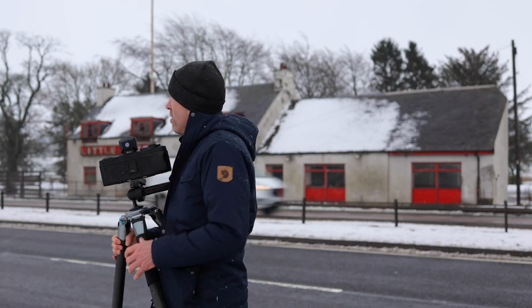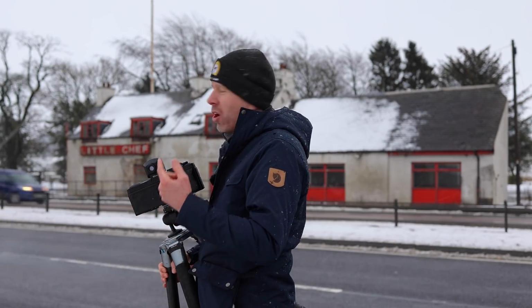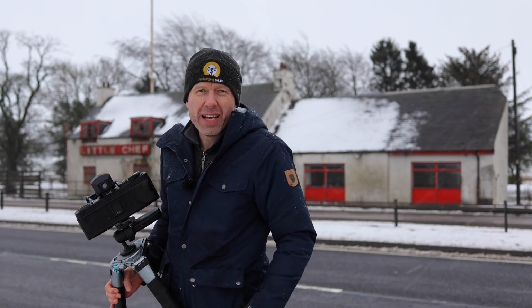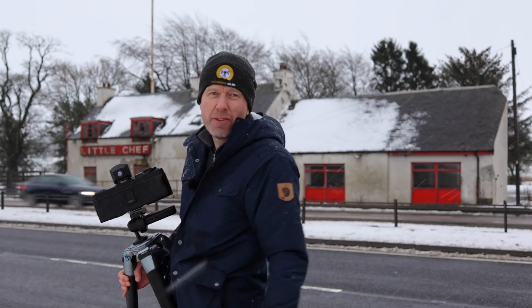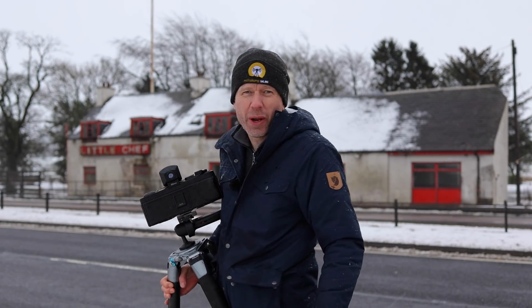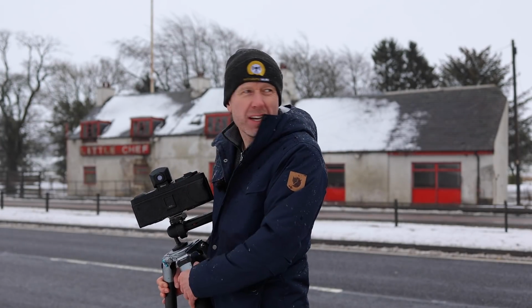Okay, so the best viewpoint is from the central reservation. And although it's perfectly safe for me to be there, I want to minimise the risk, so I'm going to keep this camera here rather than take you over there as well. So you'll have to excuse the distant talking here and the fact that my back's to the camera, but I'll get it done as quickly as I can.